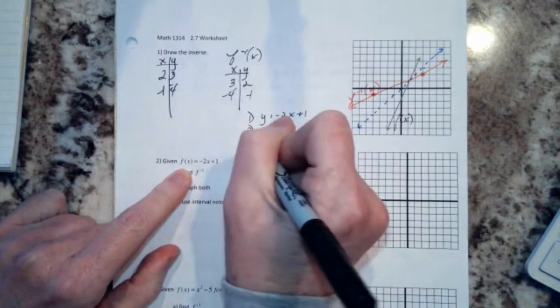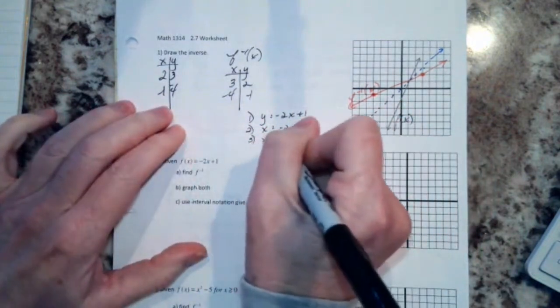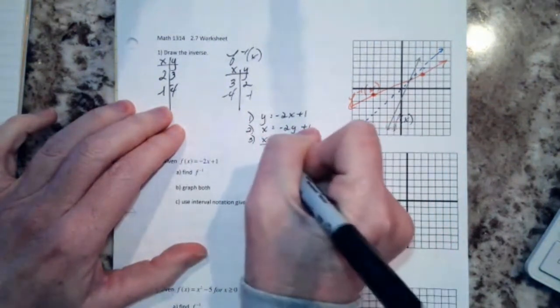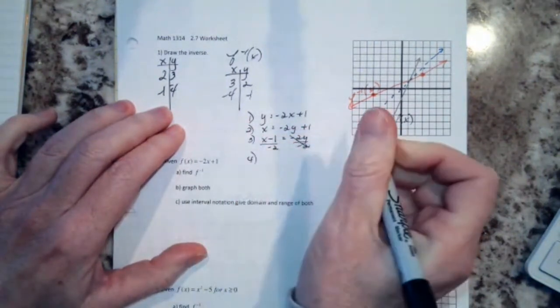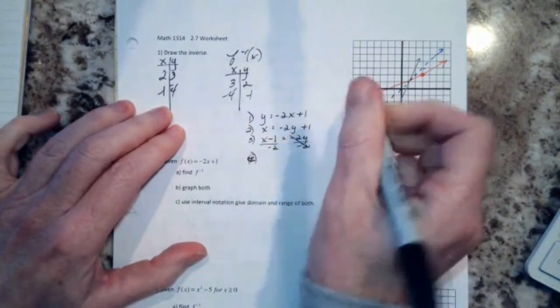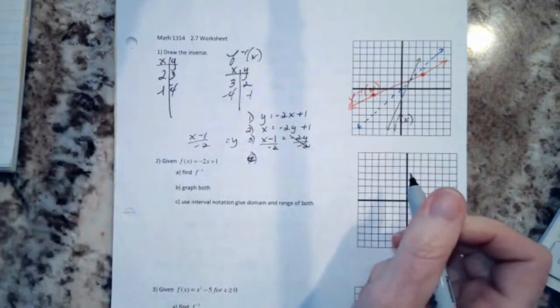Then we want to solve for y. So I'm going to first move the 1 over. Then I'm going to divide by -2. So that gives us y equals (x minus 1) over -2.